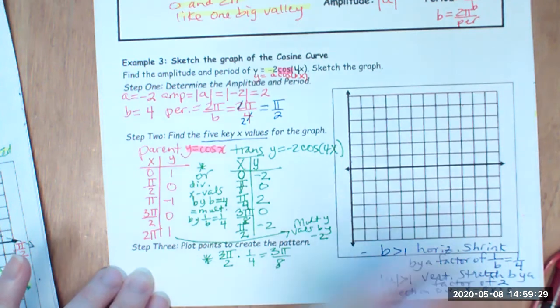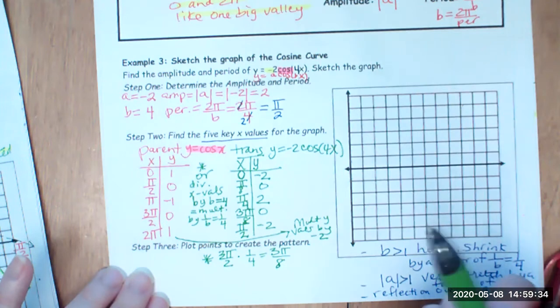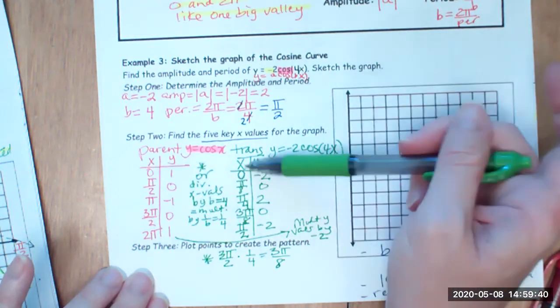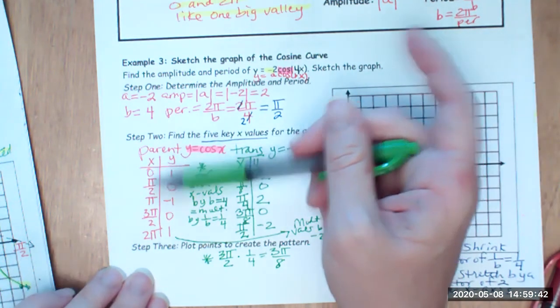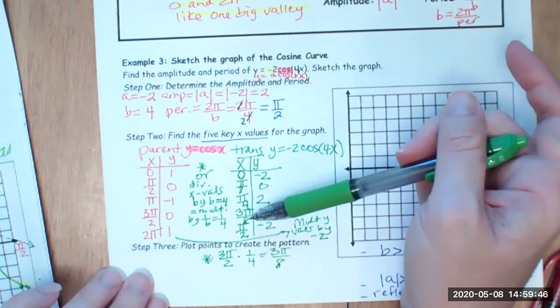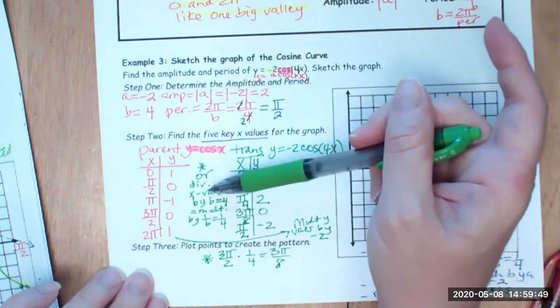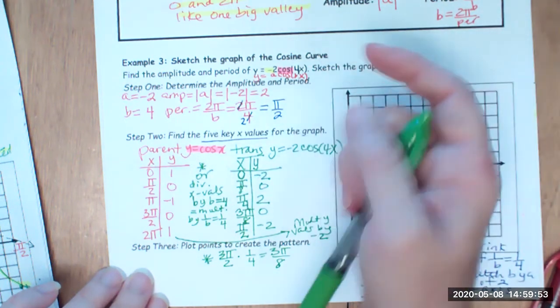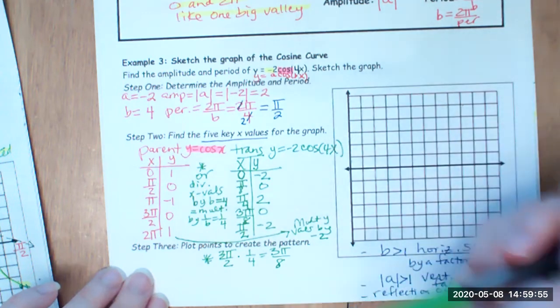And the one thing you'll notice here that's different than what we've done before, anytime during this year with any other types of functions, whenever we changed x values, it was always in a horizontal shift. So we were always doing addition or subtraction when we changed x values from a parent to a transform function. And this is the first time where we're doing multiplication or division to change x values. So that's something you want to notice as well.